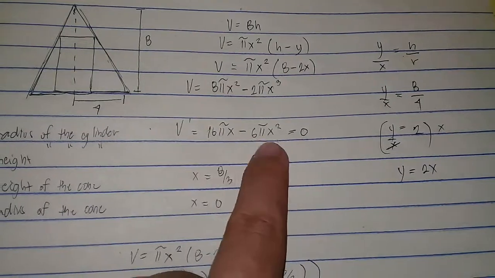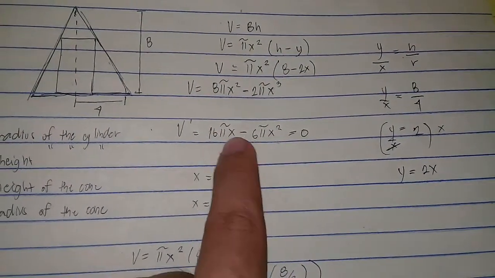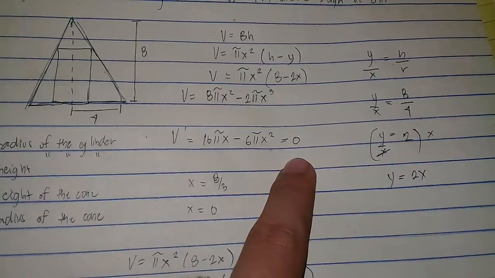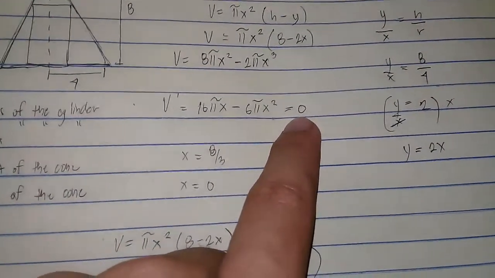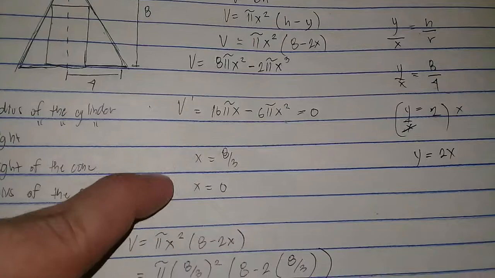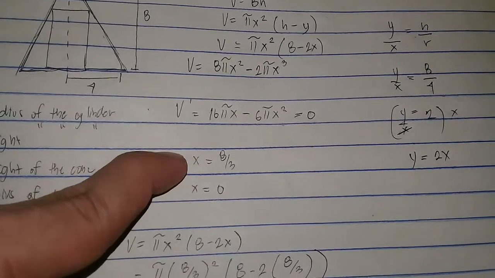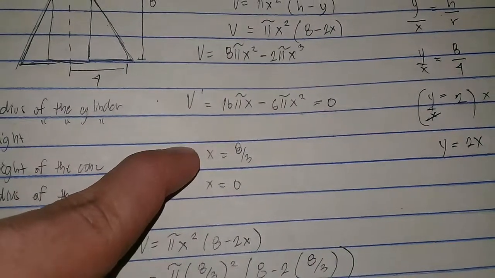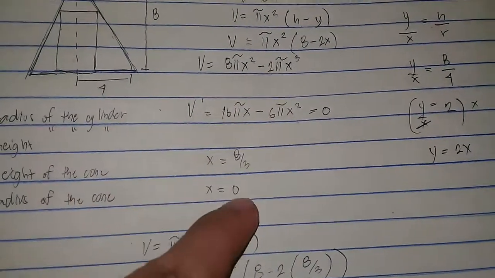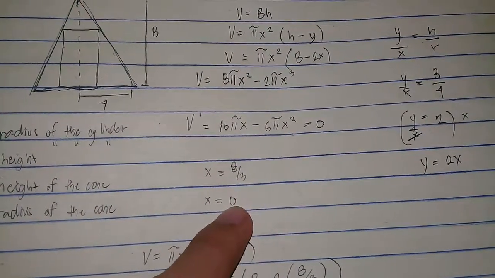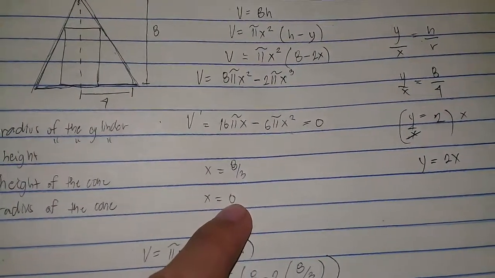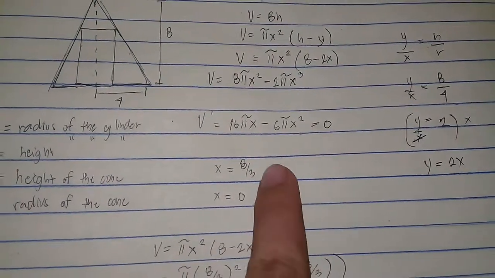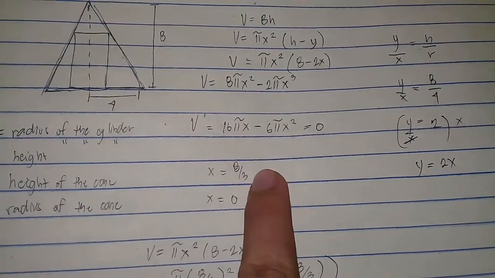So V prime is equivalent to 16 pi x minus 6 pi x squared. In order to get x, we're going to need to equate it to 0. After equating it to 0, we get two answers. So how do we know which of these is the answer? We're just going to use common knowledge. If we use 0, it won't be really understandable, since if it's 0, it won't form anything. So we're going to use 8 over 3.